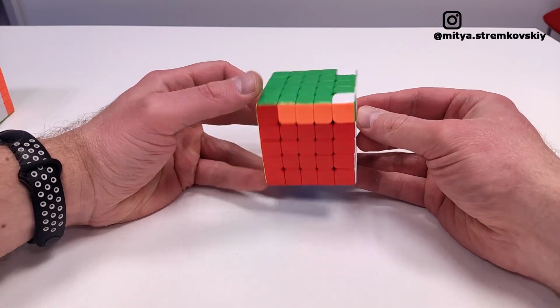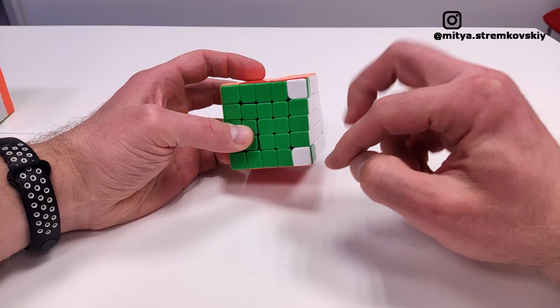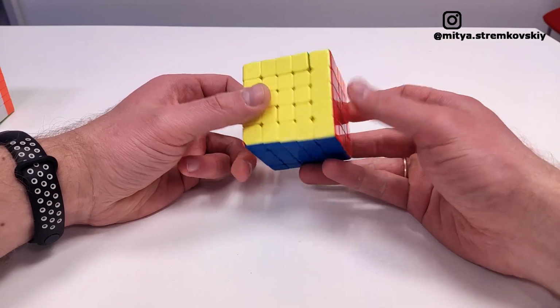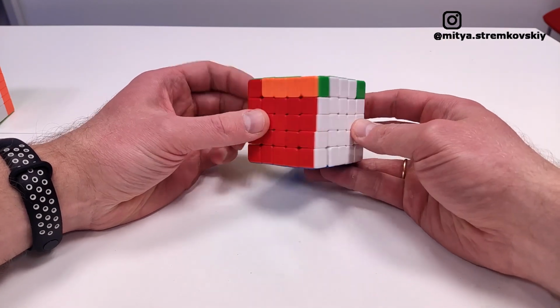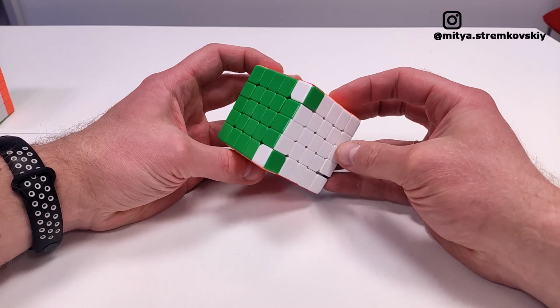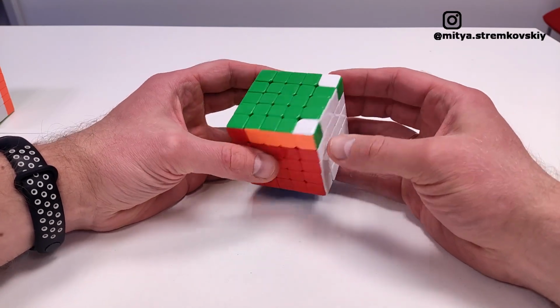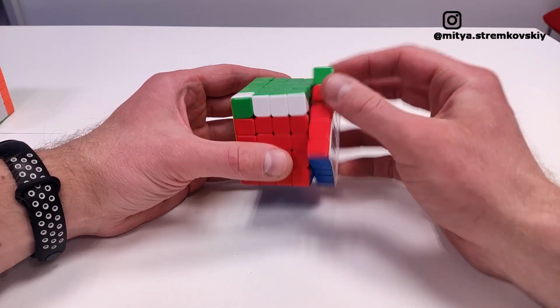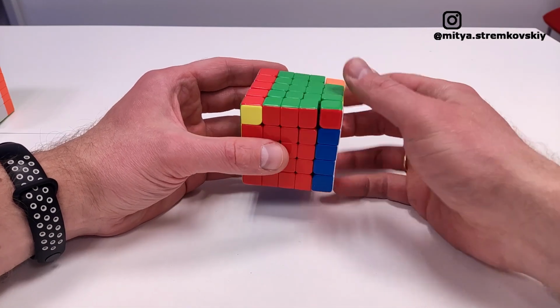And here we have swapped 2 edges and 2 corners, and the rest of the cube is intact. We did not change anything else on the cube. If we perform this formula again, we will get the initial state.